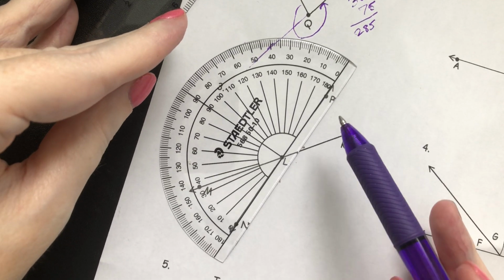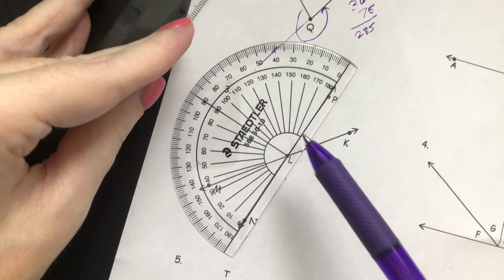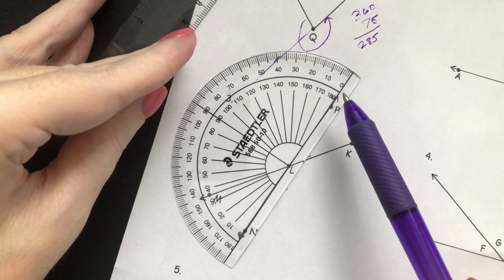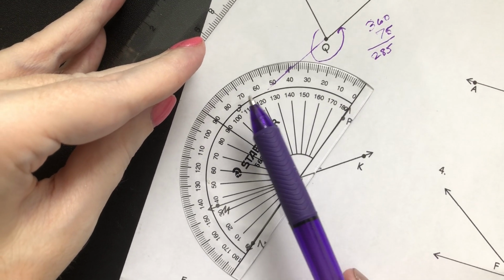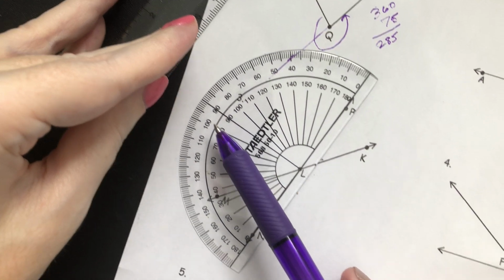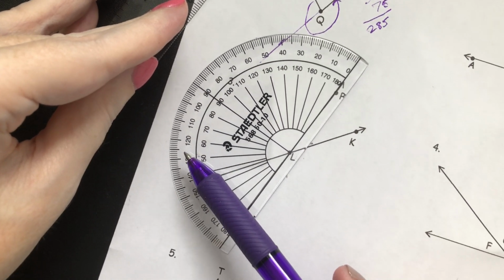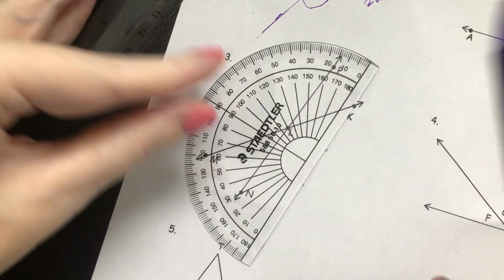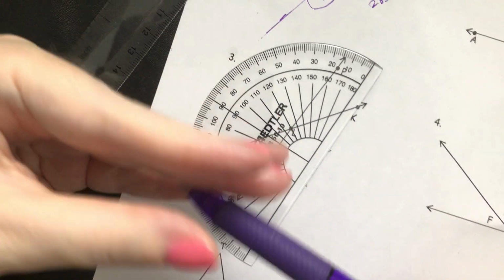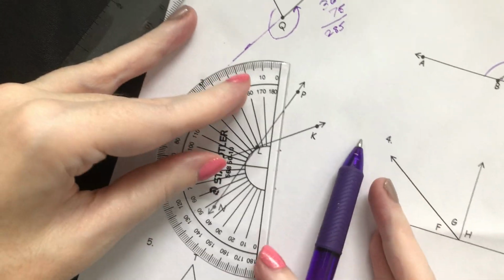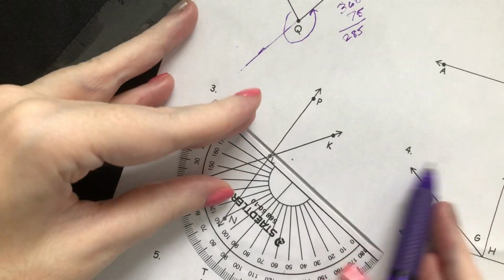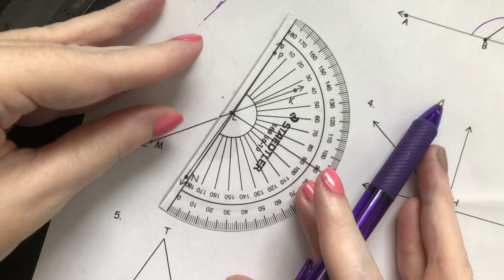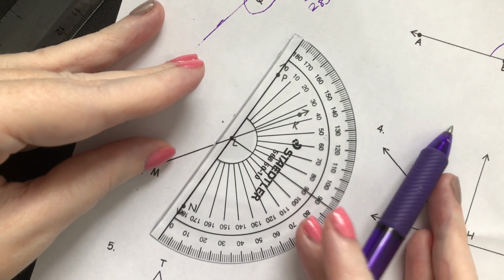On the other side, angle PLM here starts at 0, up, beyond the 90, 110, 120, 130, 145. And the same thing would, let's just prove that. If I flip it around and measure the two angles on this side, you're going to see a pattern.